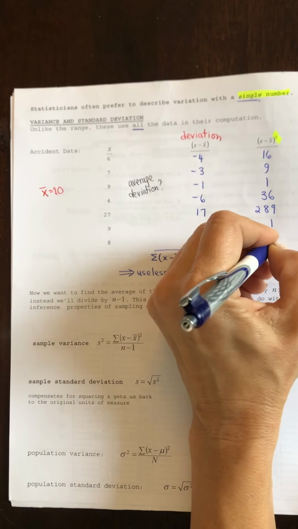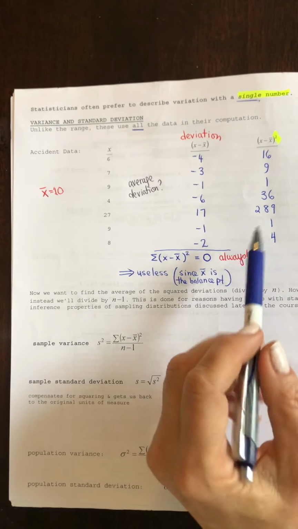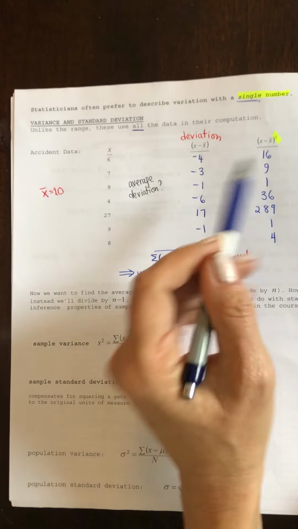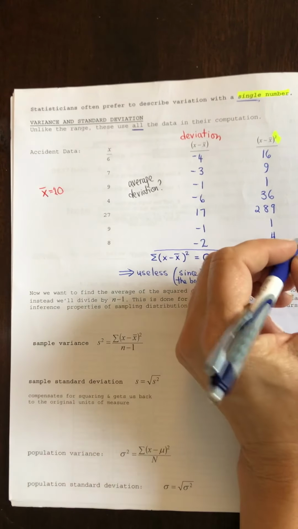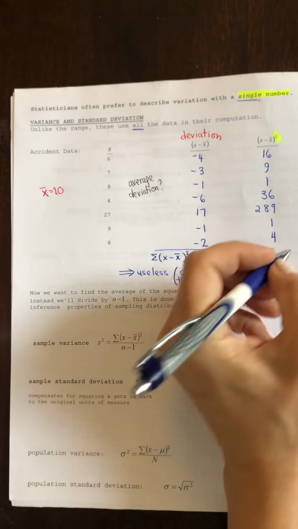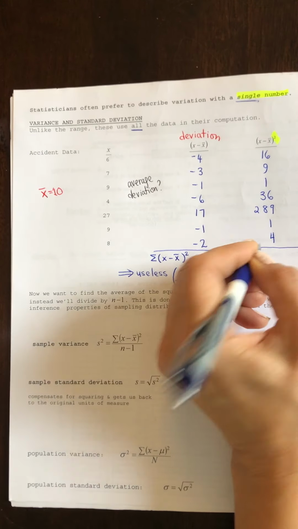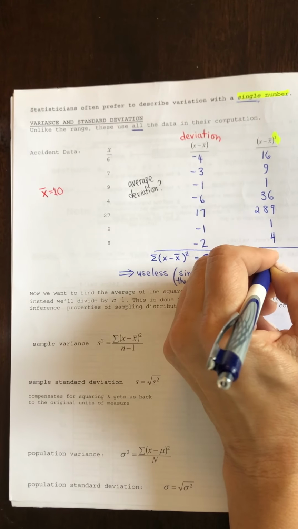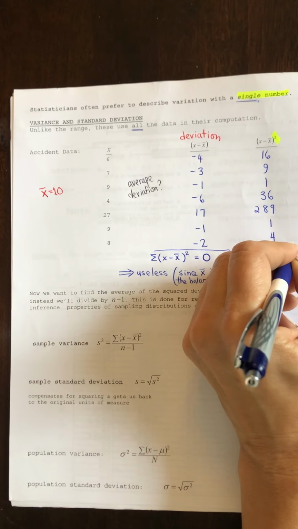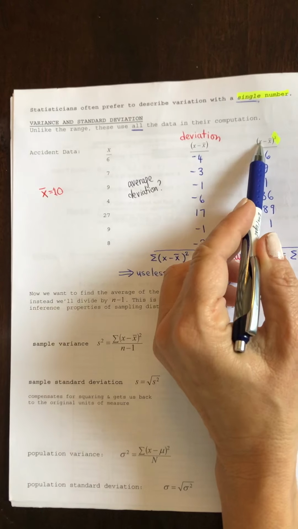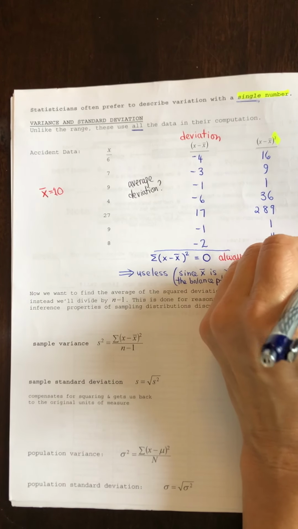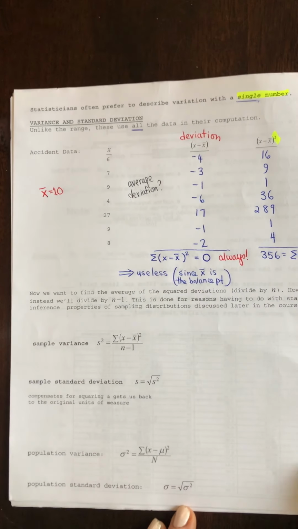1 and 4. So now I've squared those deviations, and again, what I'd like to do is find an average squared deviation. The first thing I need to do is add these values together. And what I'm going to get is 356, and the symbol for that, since I've done this operation to every value, is the sum of x minus x bar squared.